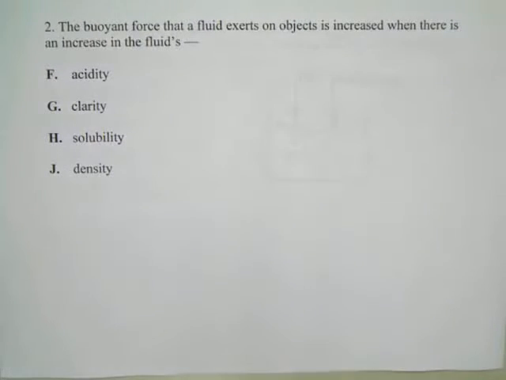Number 2. The buoyant force that a fluid exerts on objects is increased when there is an increase in the fluid's blank. We have the choices acidity, clarity, solubility, and density.